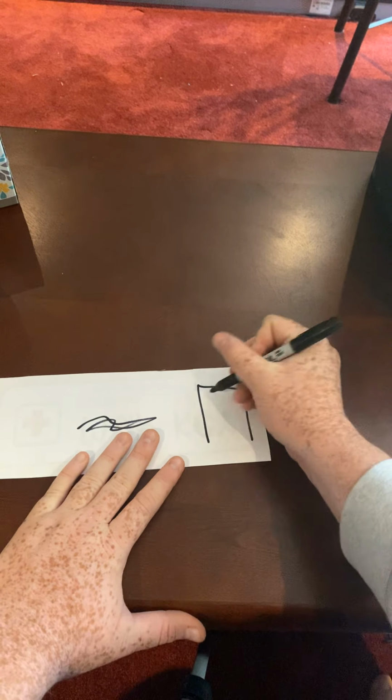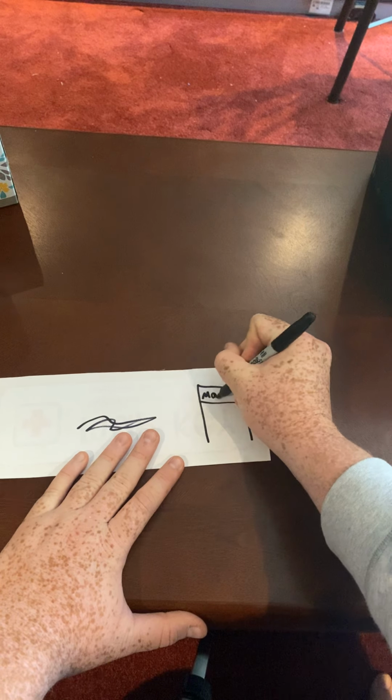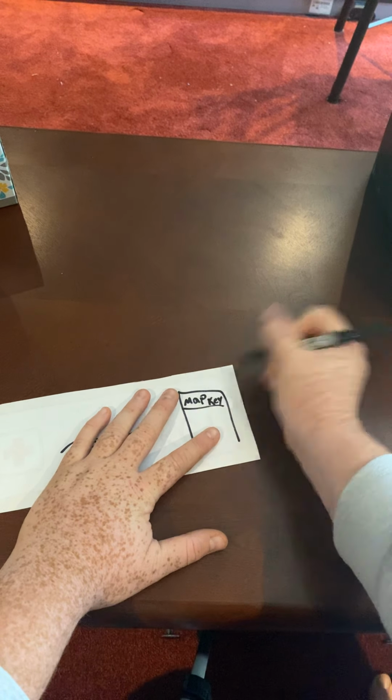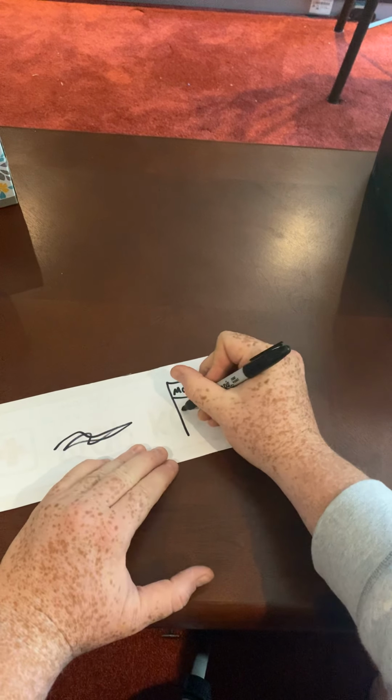And then over here on the side, on the map, and Miss LaSave, Mr. O'Byrne's class, my handwriting is not very good, so we just roll with it.